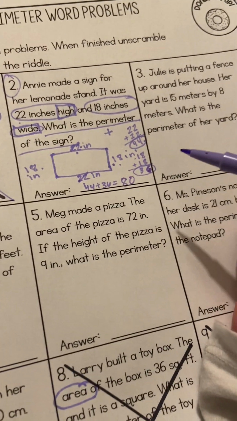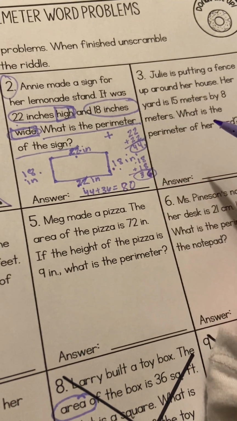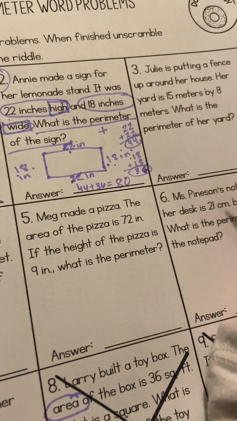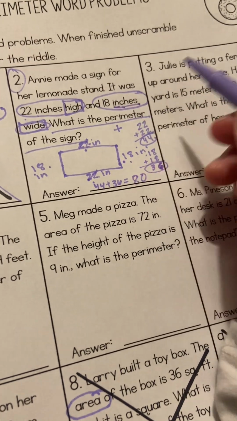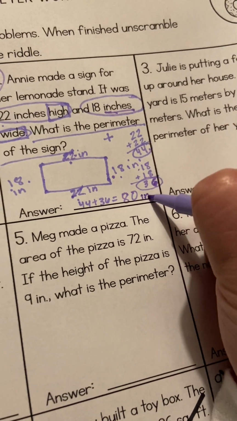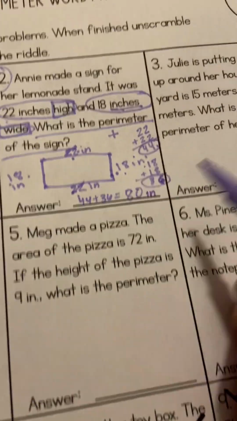Okay, I'm not done yet because 80 what? 80 inches, 80 tigers, 80 centimeters. We have to make sure that our answer matches the distance that it's measured in. So 80 inches.